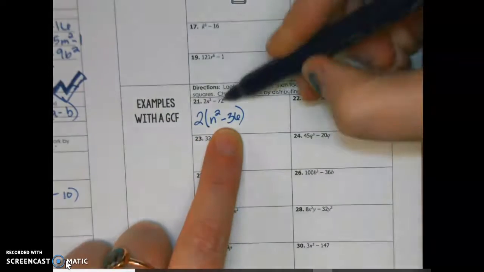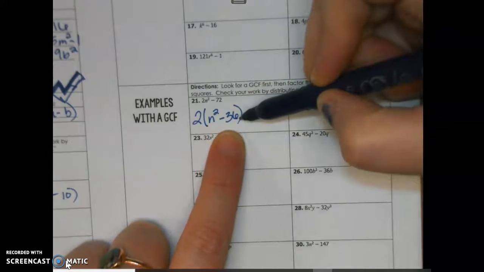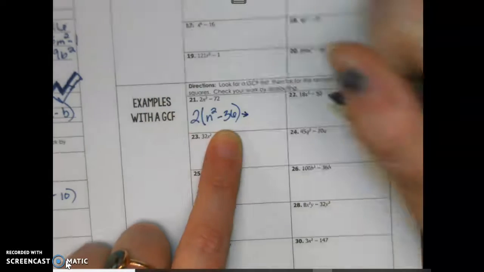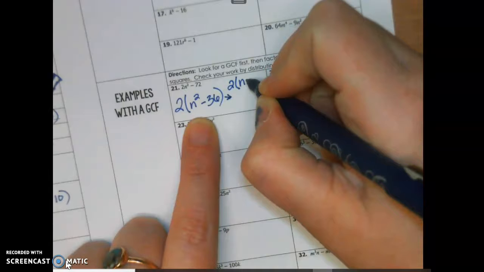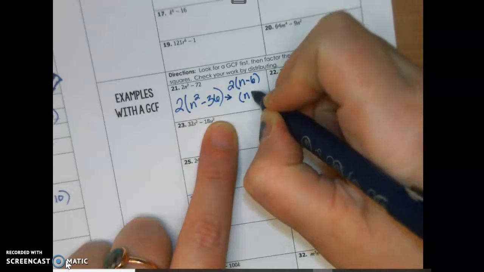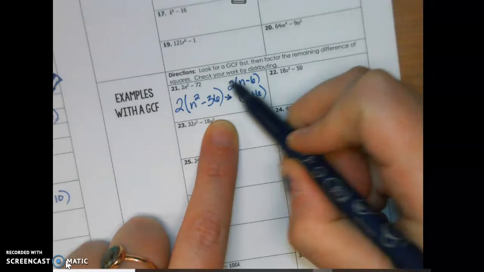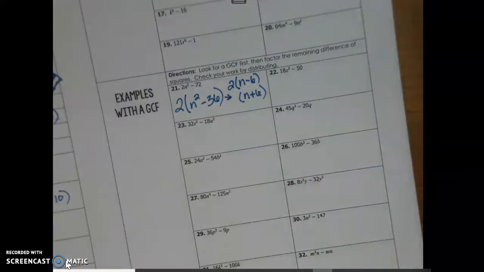Ooh, 72 is not a square. It's a rectangle or something weird. But 36 is a square because 6 times 6. So this can become 2 times n minus 6, and I'm going to finish down here because I ran out of room, n plus 6. That should all be on one line, but I didn't plan ahead. Don't be like me. Plan ahead.